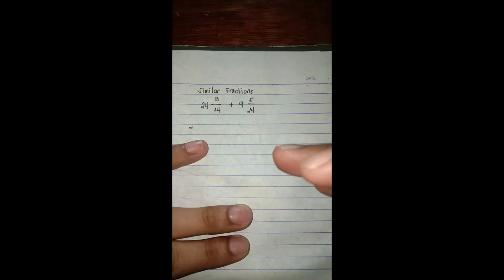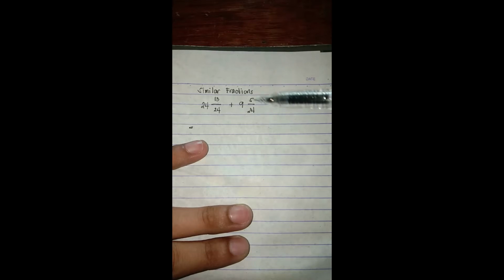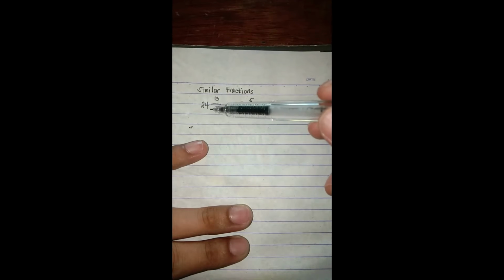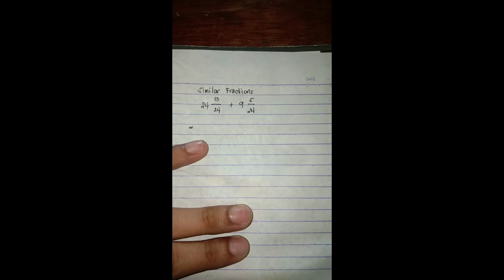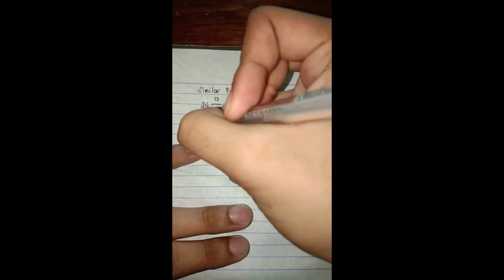Okay, so a short review regarding addition of fractions. So meron tayong similar and dissimilar fractions. So first is yung similar fraction. So first we need to add the whole numbers. So 24 plus 9 is equals to 33.